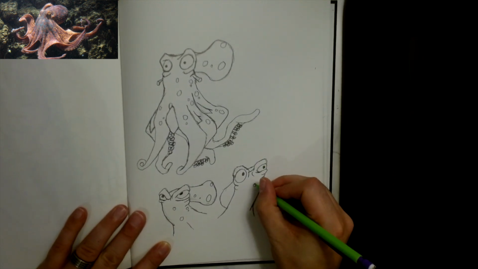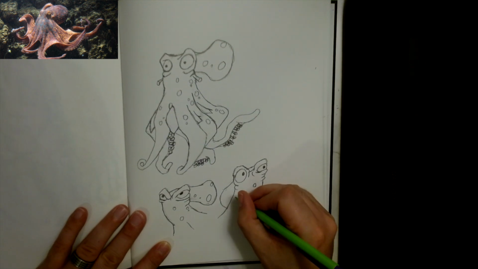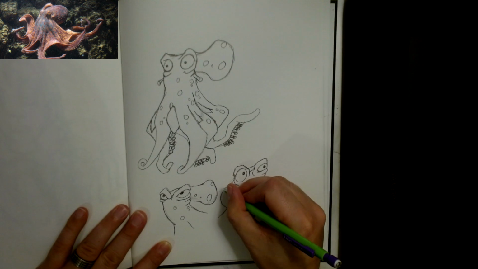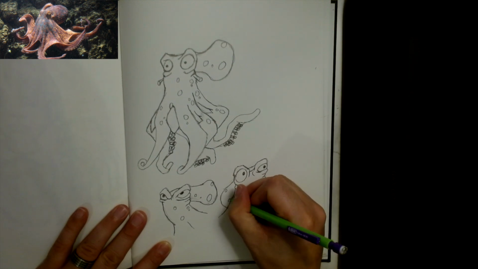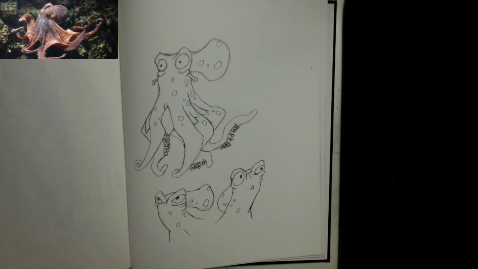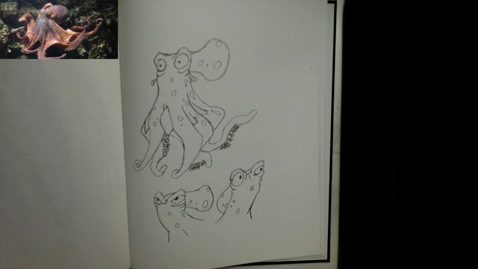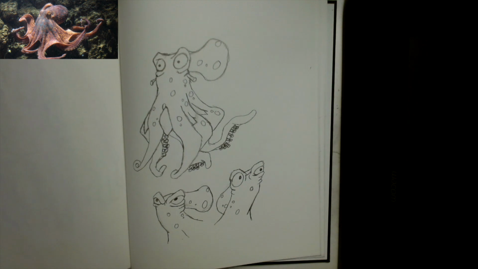And again, we want to put our spots in somewhat similar spaces. Right? So again, the way you stretch and move and change the eyes is going to determine what it is that you're doing with this character.